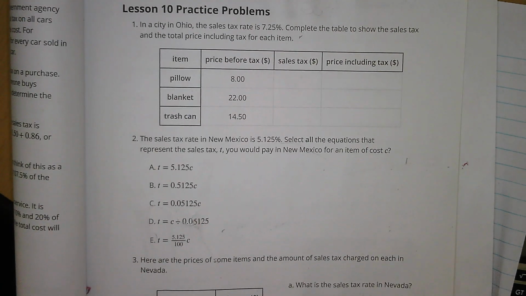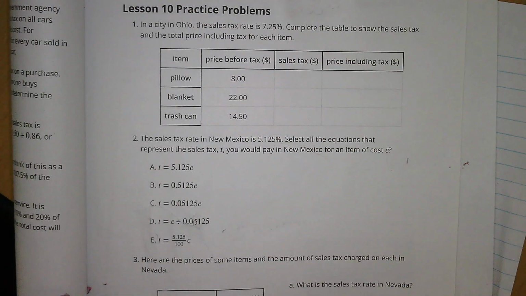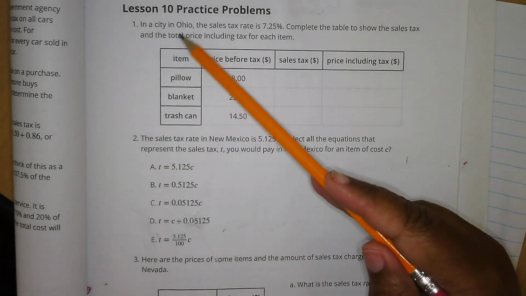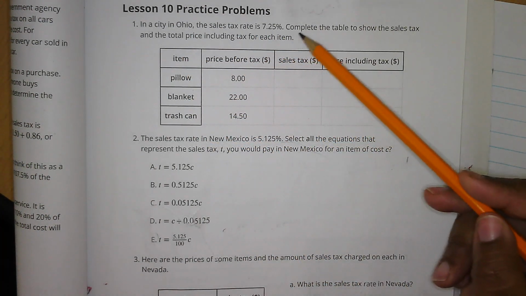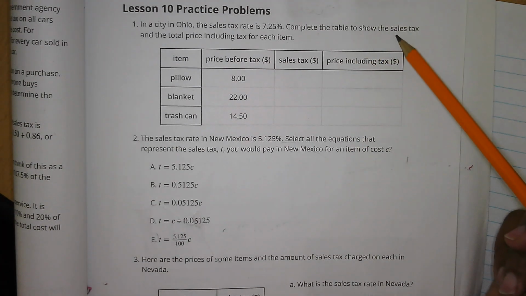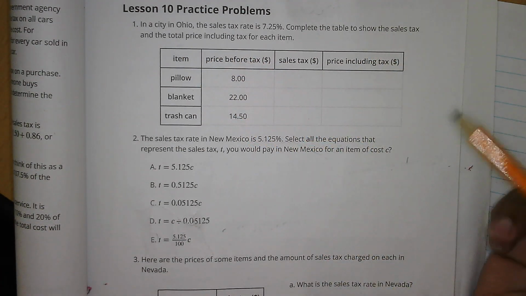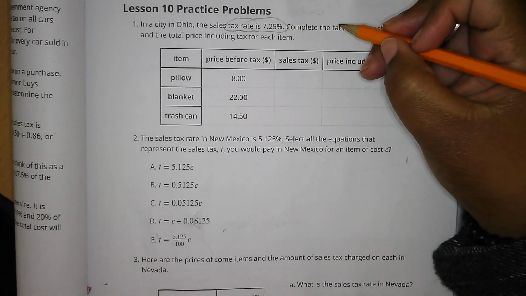Alright, today we're looking at some problems involving percents with tax, and also looking at how those things look in equations. Alright, so the first question says, in a city in Ohio, the sales tax rate is 7.25%. Complete the table below to show the sales tax and total price, including tax, for each item. So they gave me the tax rate, 7.25%.